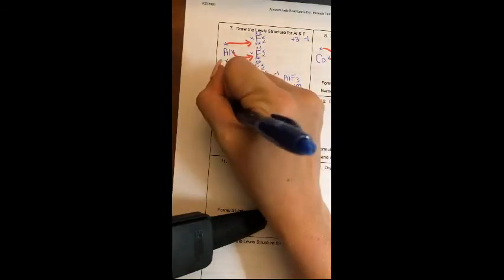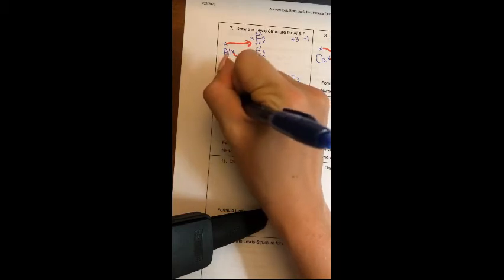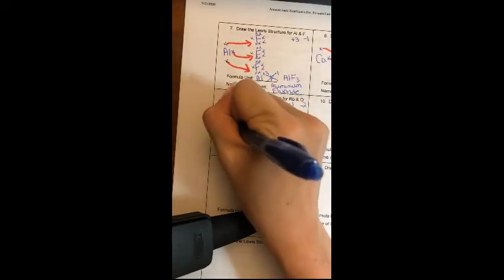Okay, number 9. Rubidium is +1, oxygen is -2. Cross them over. We get Rb2, and then just 1 oxygen. So we've got 2 rubidiums, and they have only 1. And then my oxygen has 6.